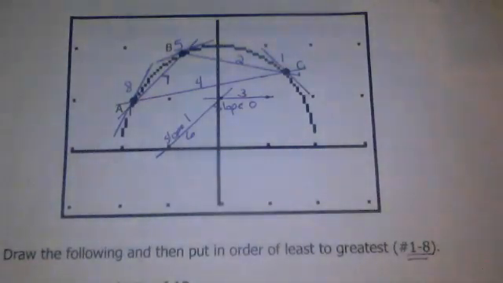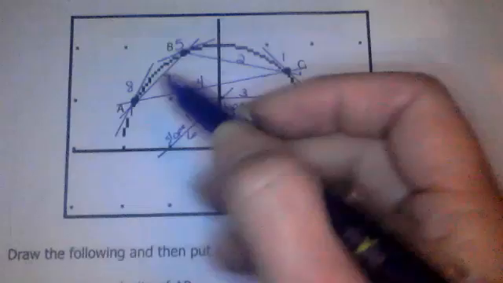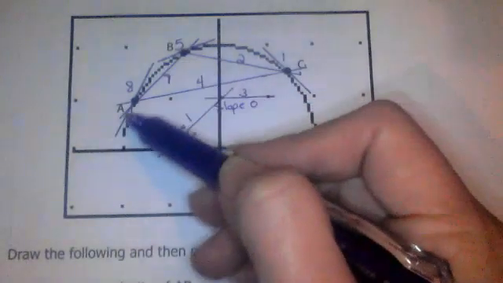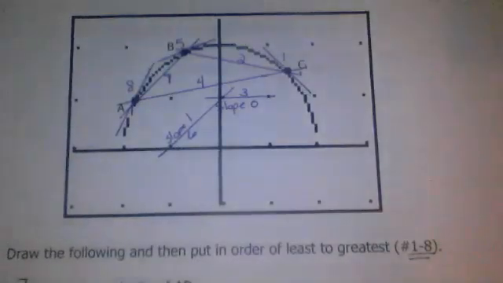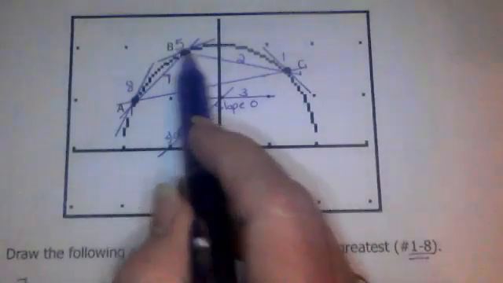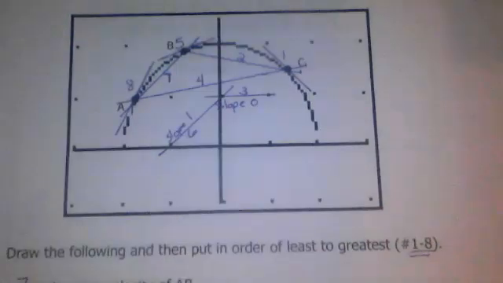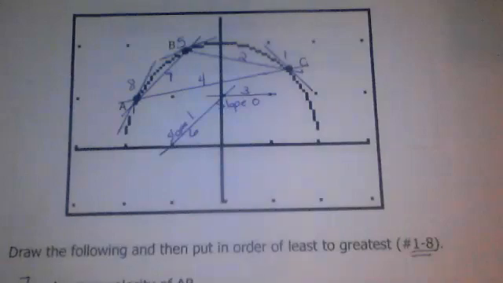So let's see if we can find those. The average velocity of AB, that was this line right here, so I think that one was our 7. BC, that was this one right here, that was 2. AC, this one running across, was 4. Instantaneous at A, oh, y'all can't see what I'm writing.